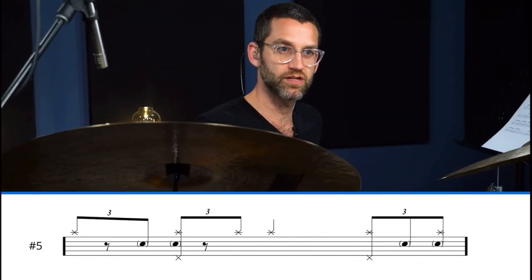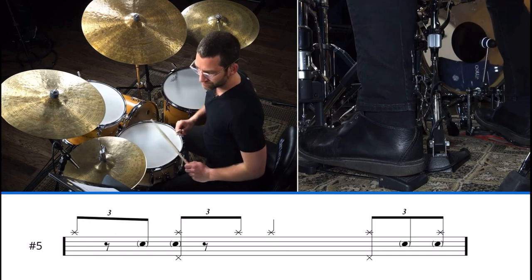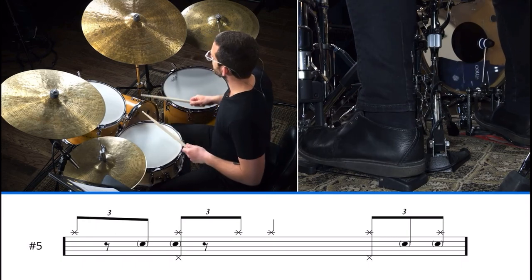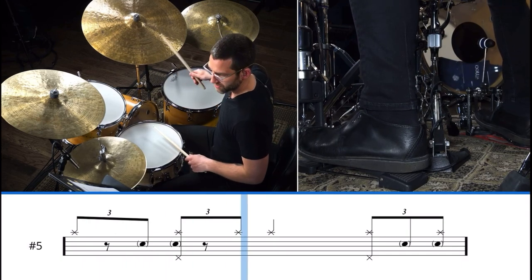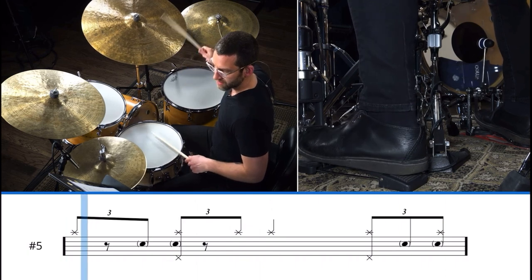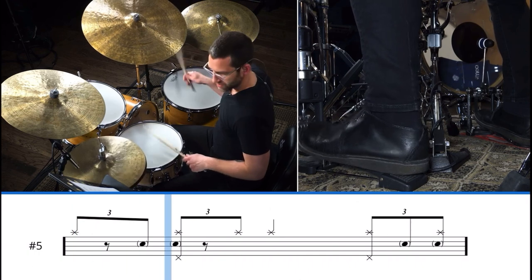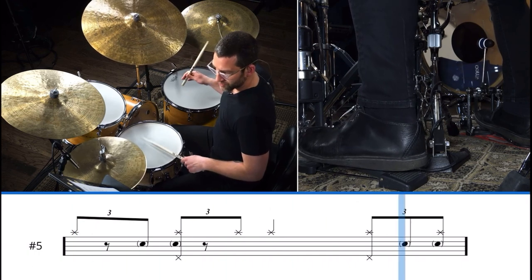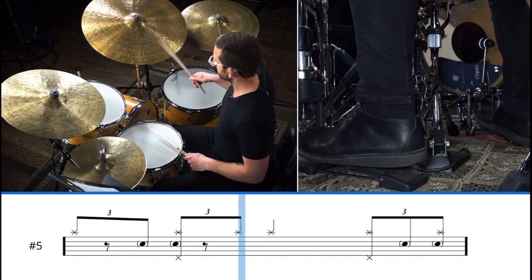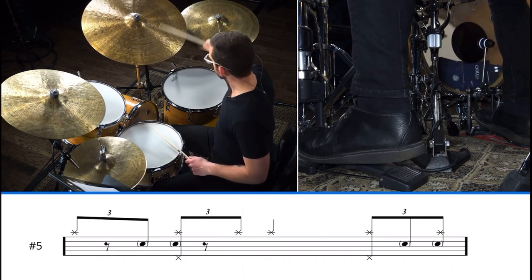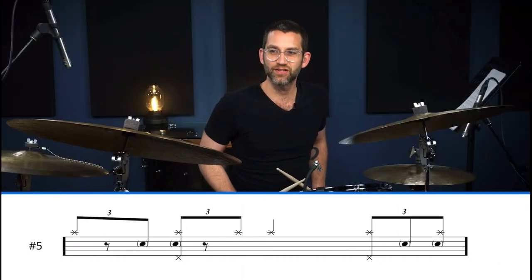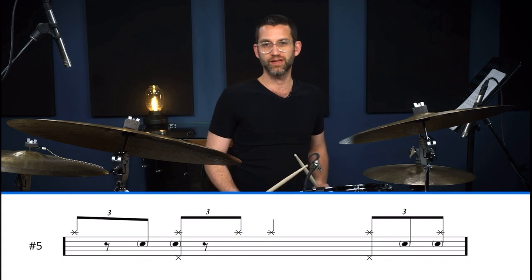So now let's put that with the click. 3 triplet, 4 triplet. And now let's go ahead and put that with a loop so we can hear that in a musical context.